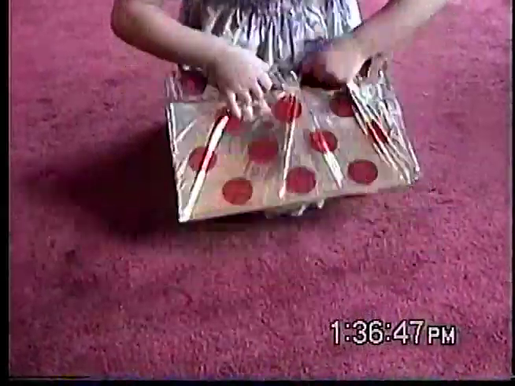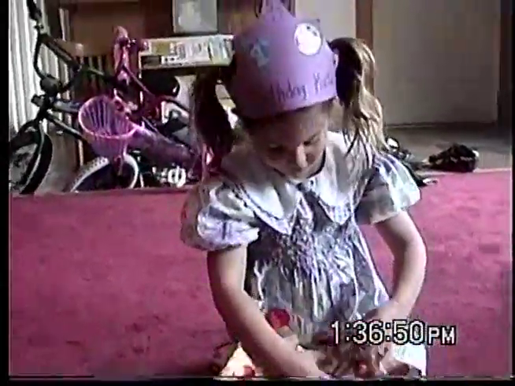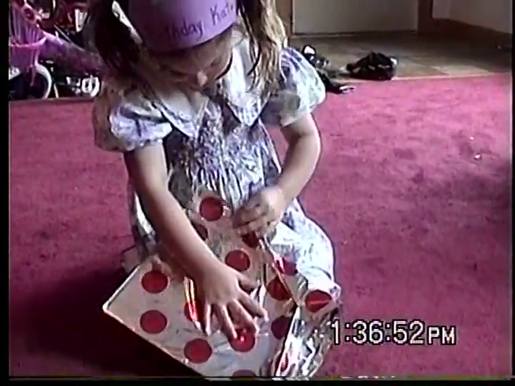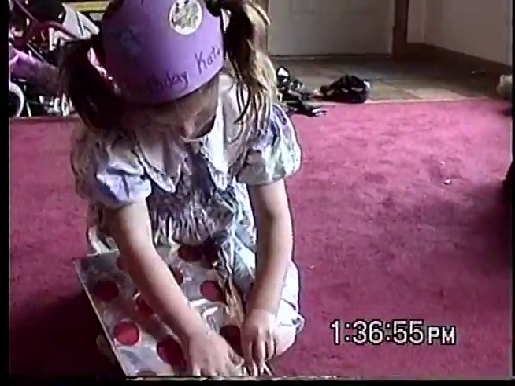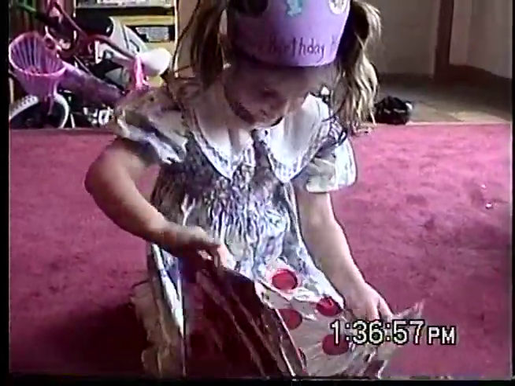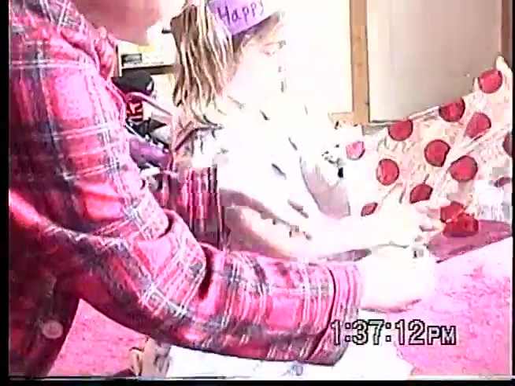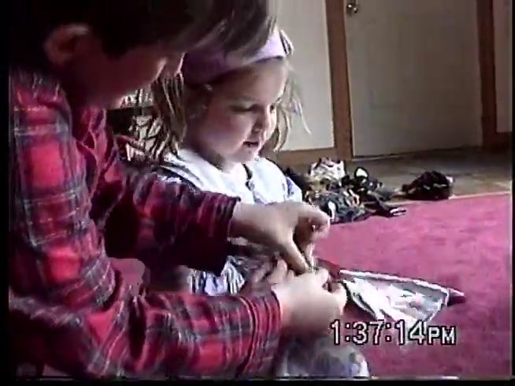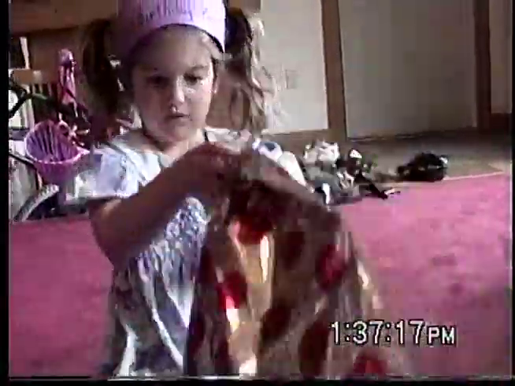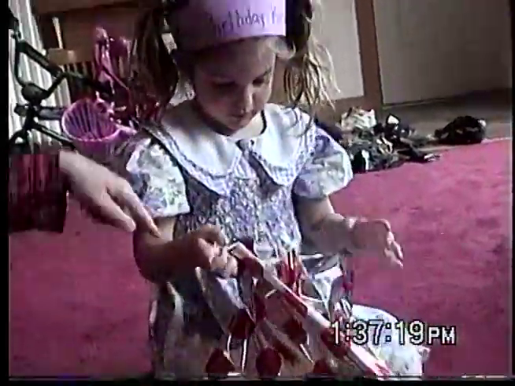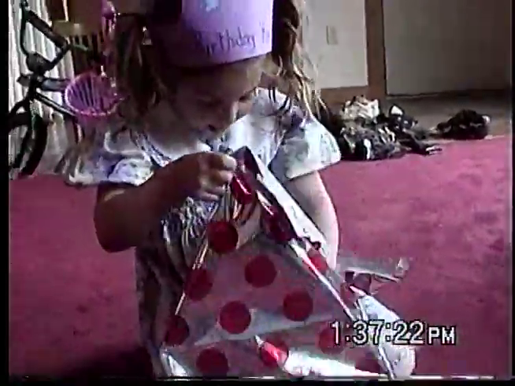There it is. I wonder if it's toy or clothes. What could it be? This is tricky. I want to open it. Other side is the bottom. You open the bottom thing. Oh, there. I know. All right, so thank you, Jimmy, for helping. See, she takes two.